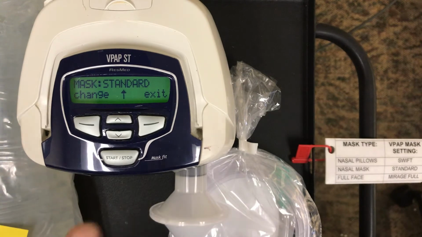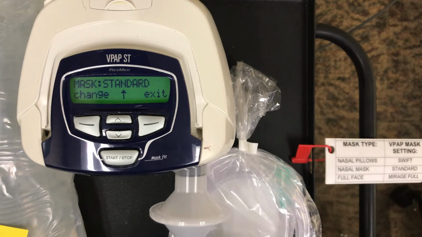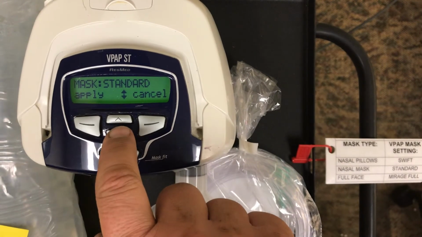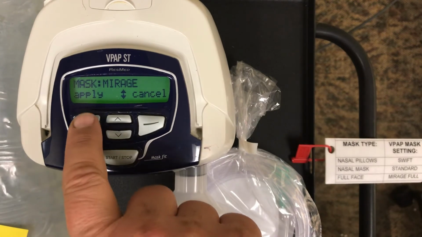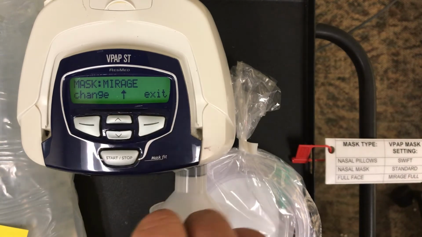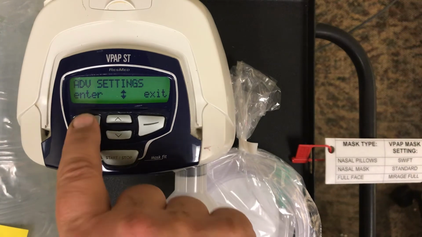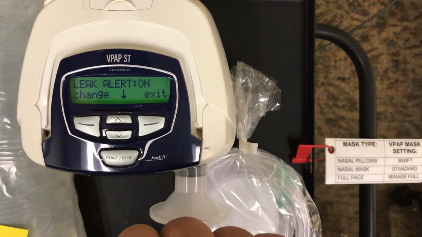The mask listings are per ResMed, so we do have a little sheet on each of the devices that tells us. If I wanted to put on a nasal mask, as it shows here, it would be standard. If I wanted to change this and maybe go with a full face mask, I would have to pick Mirage Full. So I'd change, and it would allow me, there we go, Mirage, apply. Now we're at the end of our selection menu under settings. We'll exit. We'll now move down one to advanced settings. Enter, and now we see leak alert is on.